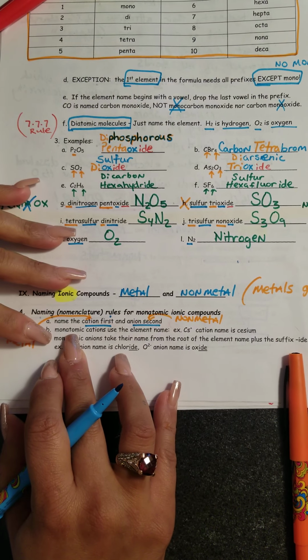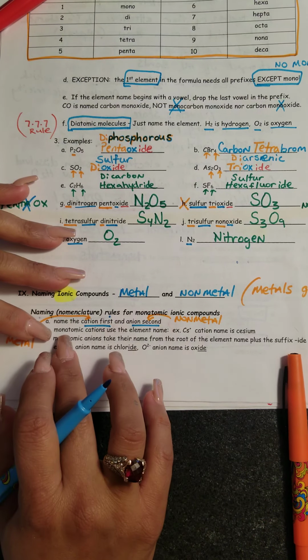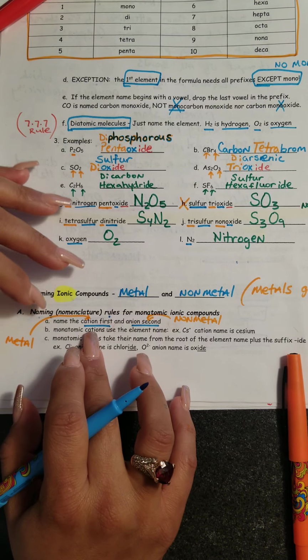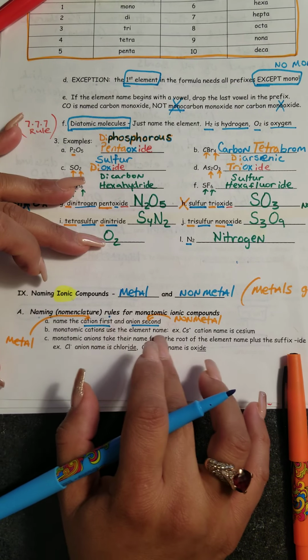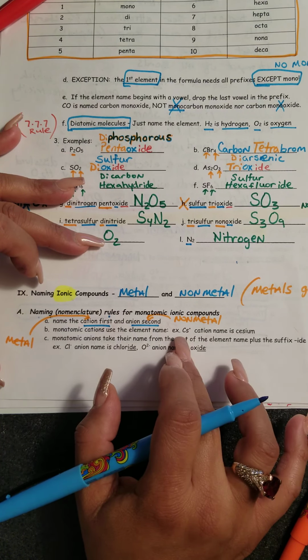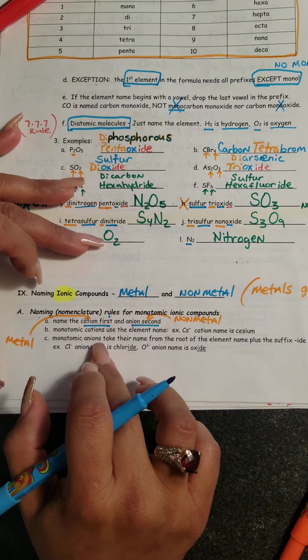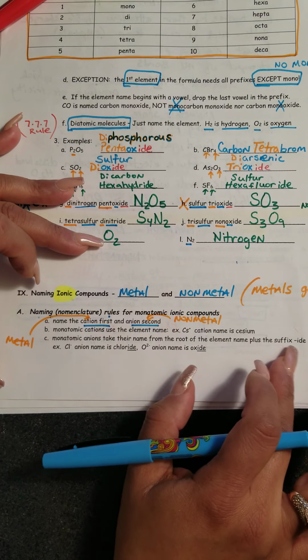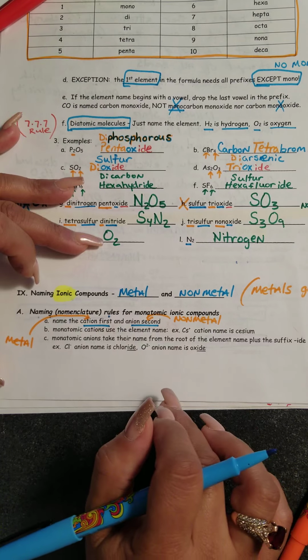Part B. We're looking at our rules. Monatomic cations use the element name. For an example, cesium. Monatomic anions take their name from the root, and then we add the suffix IDE.